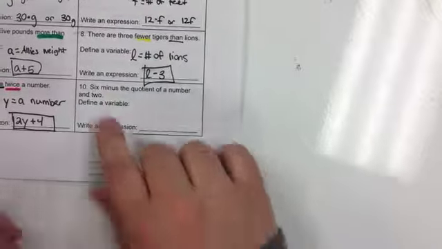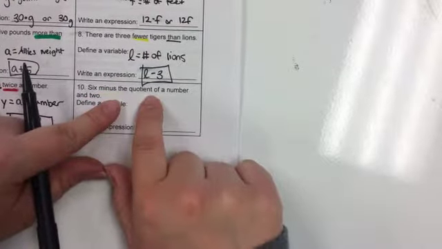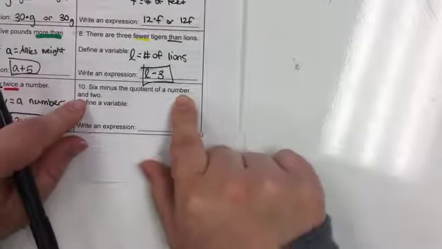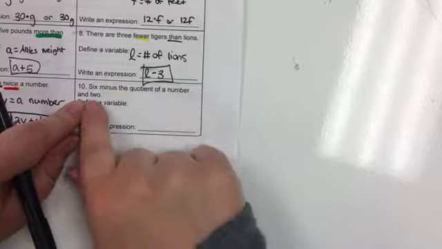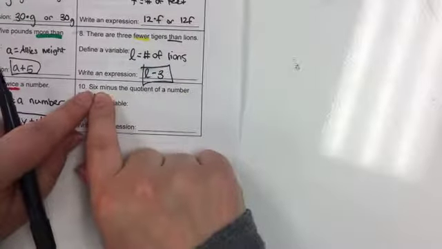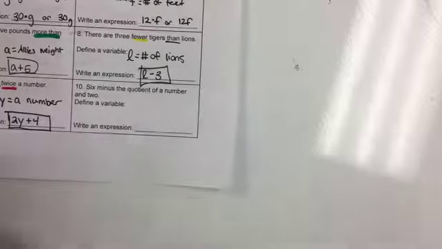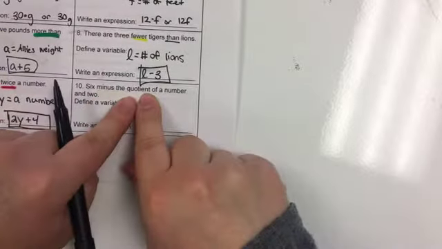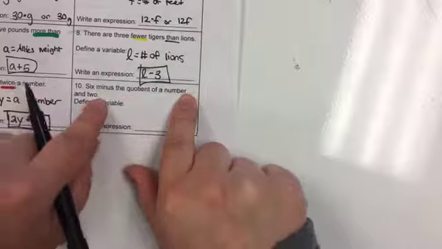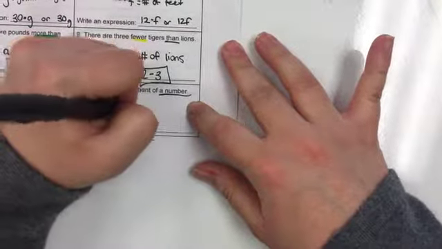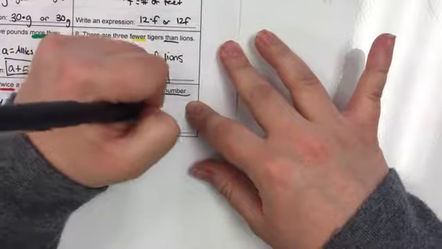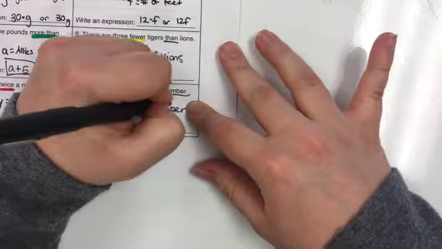All right, next, we've got 6 minus the quotient of a number and 2. Okay, so we notice that there's no than in here, so we know we're going to write this as we read it from left to right. The first thing we need to do is pick a variable. So it says 6 minus the quotient of a number and 2. Well, we don't know this a number, so I'm going to go ahead and label it x equals a number. Remember, you can use any variable you want.